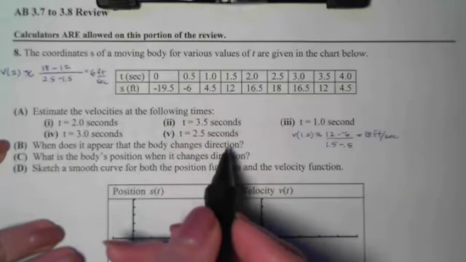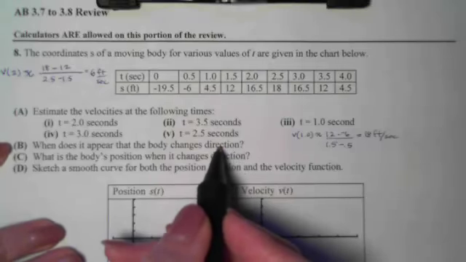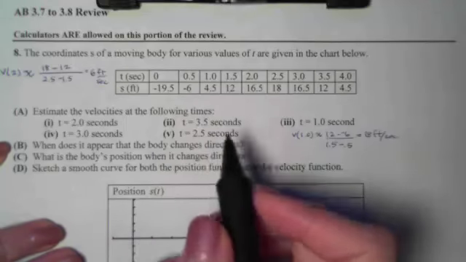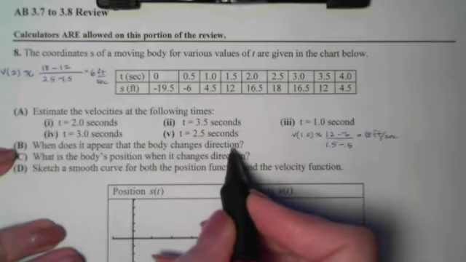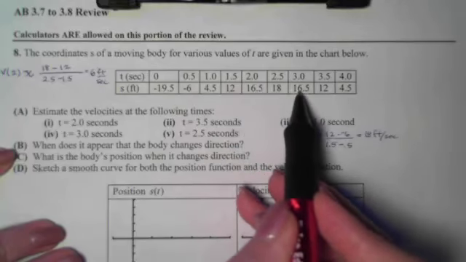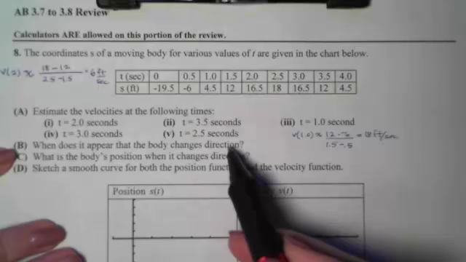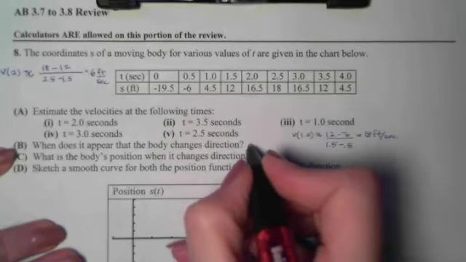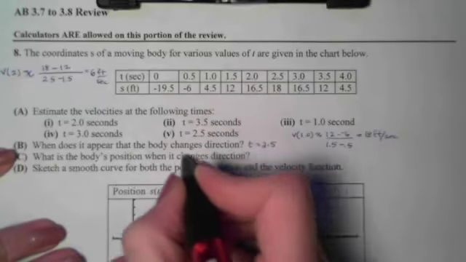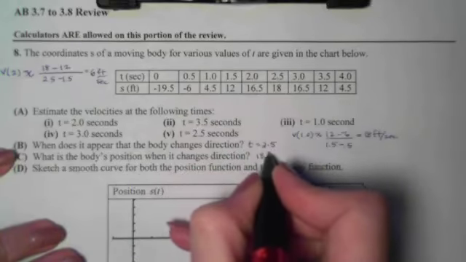Now remember, direction changes, that's information about how the particle is moving. So it's velocity that will tell you how you're moving. So what I would look for is a velocity that is 0, because that's typically when we have stopped, and then we will either turn around and head the other direction or we'll continue on. So if we look for a velocity that is 0, that means we need flanking points that have the same y coordinate. And we can see that right here, flanking the 2.5 and the 18. So when it appears that the body changes direction, it looks like it's happening at t equals 2.5. And the position at that time is 18 feet.